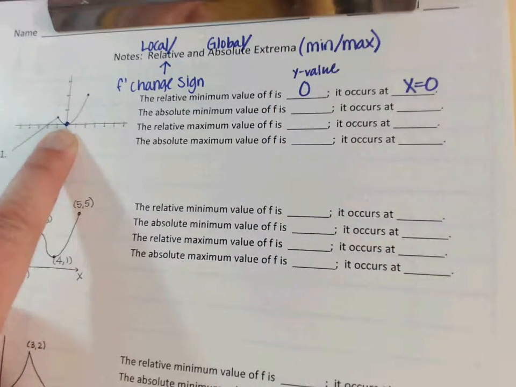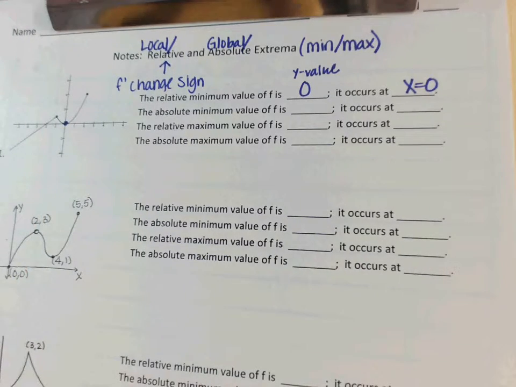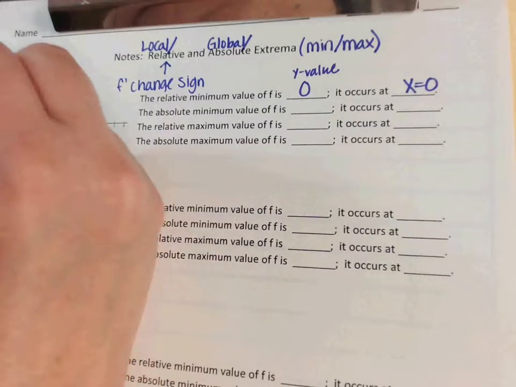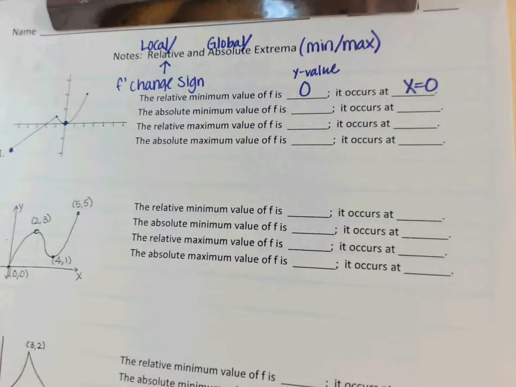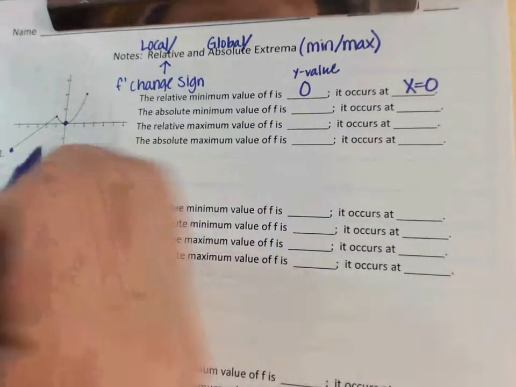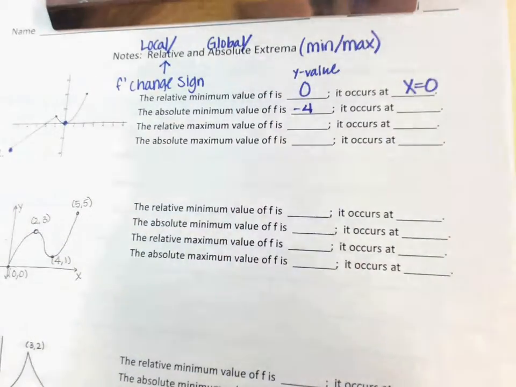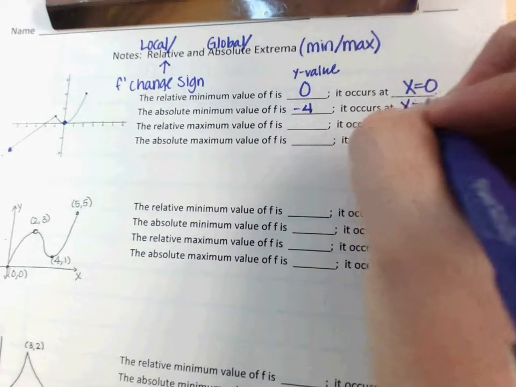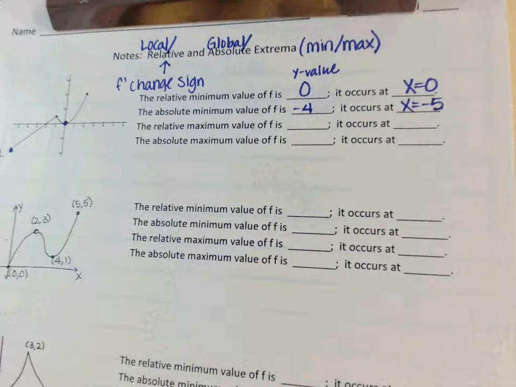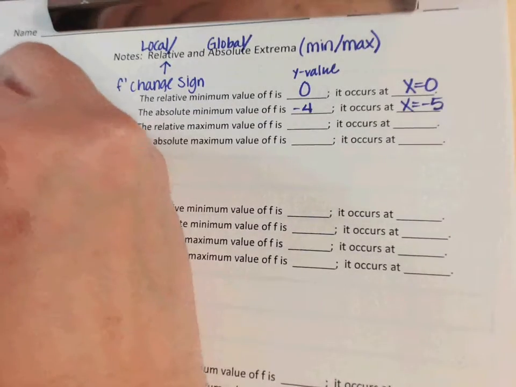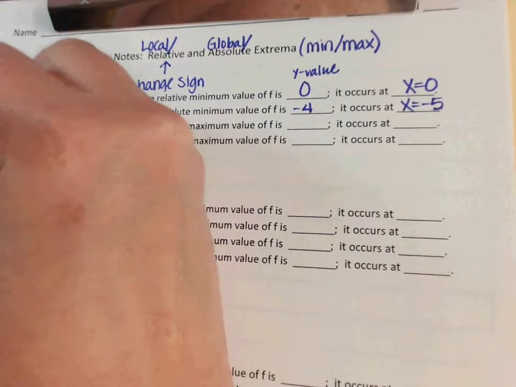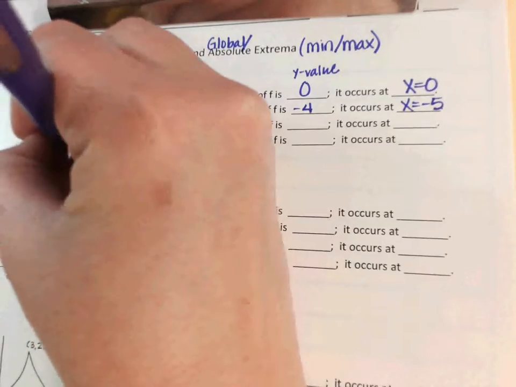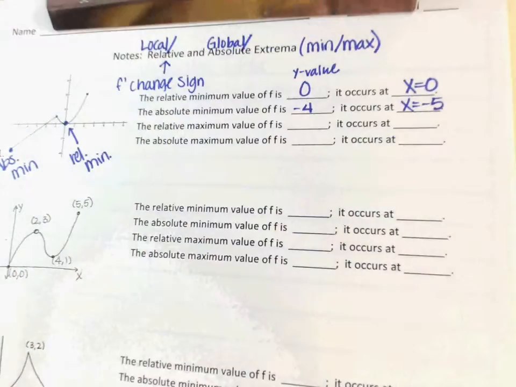Now, is that the lowest point overall? No. Where is the lowest point overall? We're going to just cut the graph off. Pretend like it doesn't have an arrow. -4, and it occurs at, we'll say -5, is probably more like -6, but we'll just round it. So notice that my absolute min occurs here on the side, versus my relative min occurred in the middle.